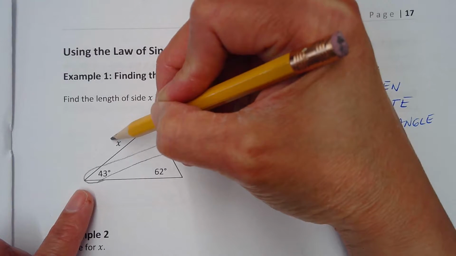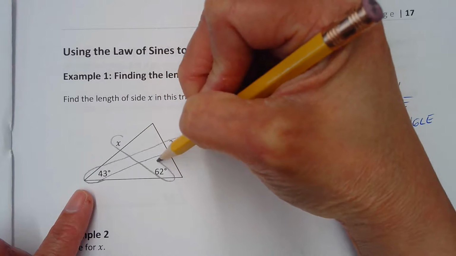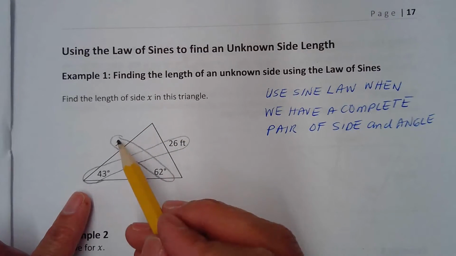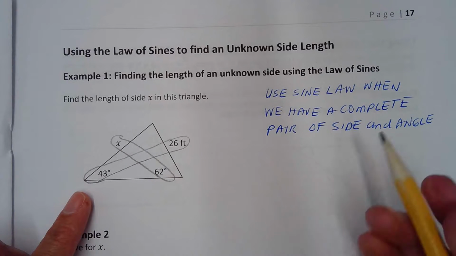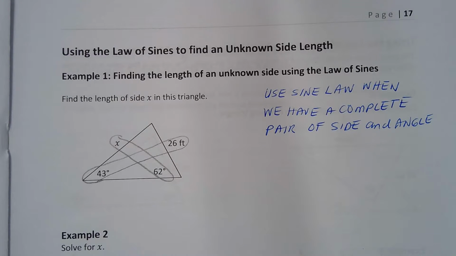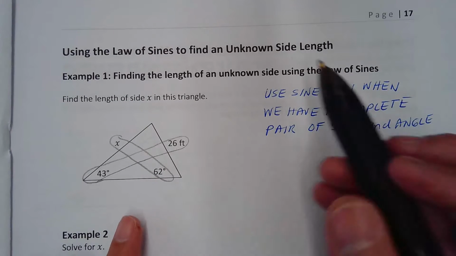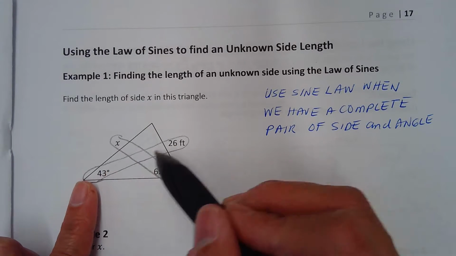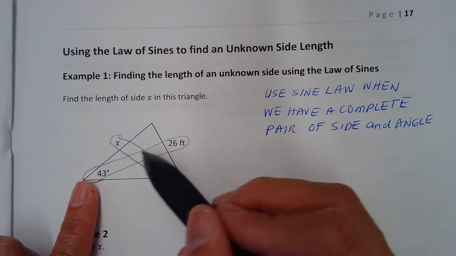And over here, this one is half complete. One thing is missing. Last time we said that to be able to solve a triangle with your equation, there should be only one missing piece of information. These two are complete pairs, side and angle.